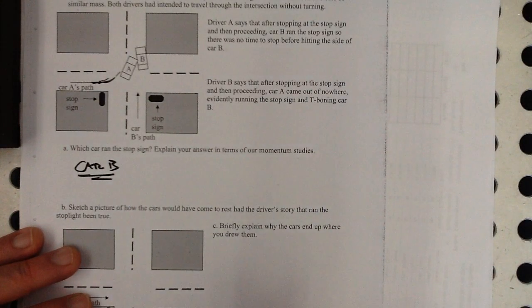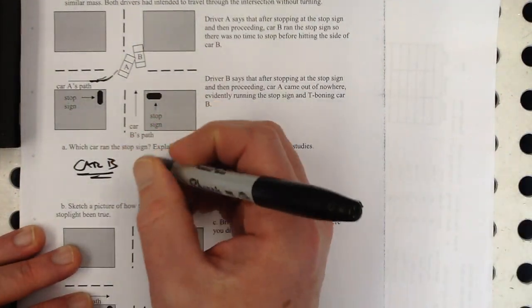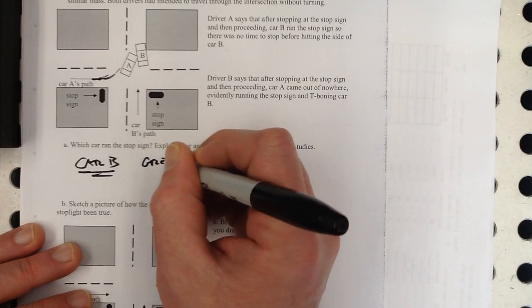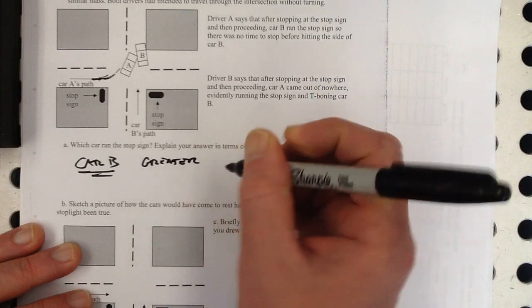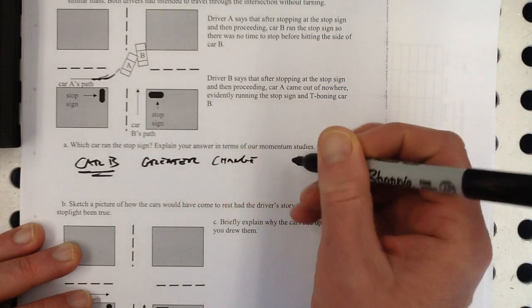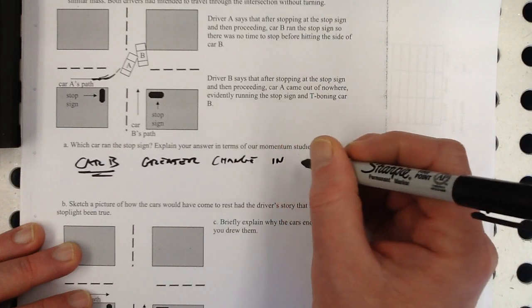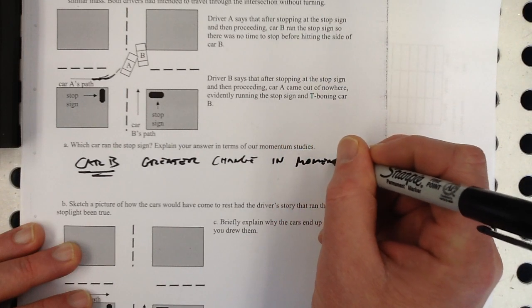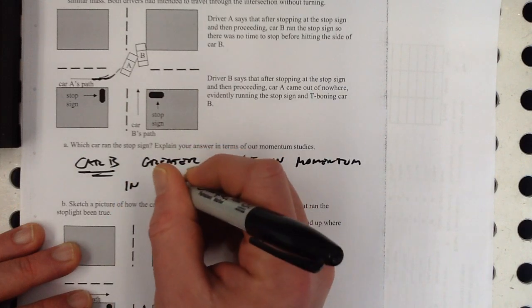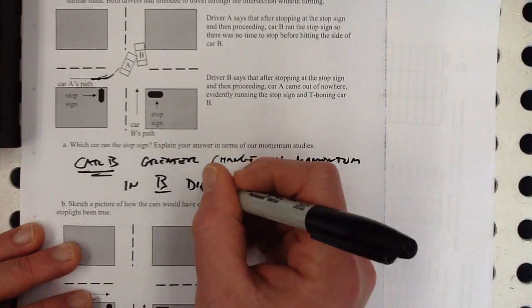How do we know? Because greater change in momentum in B's direction.